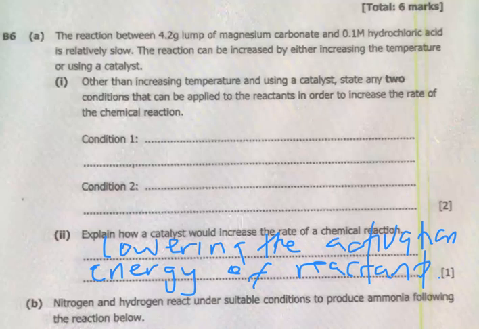Each condition has a role to play. When you say you need a temperature, it is so that these particles get enough kinetic energy. When a particle has kinetic energy, what do they do? They move about. As they move about, they collide with any other particle.